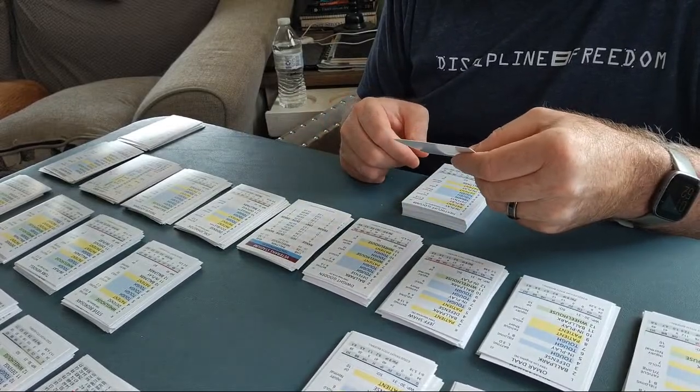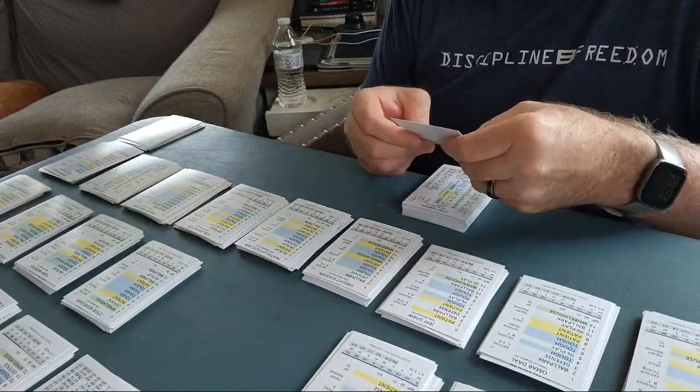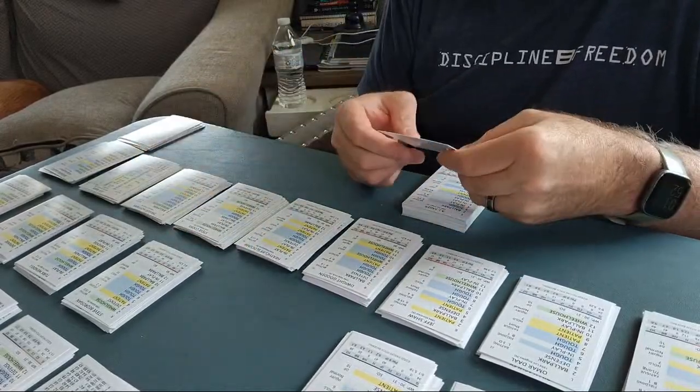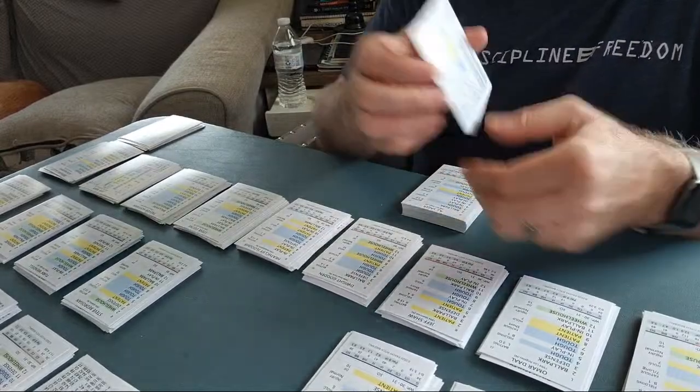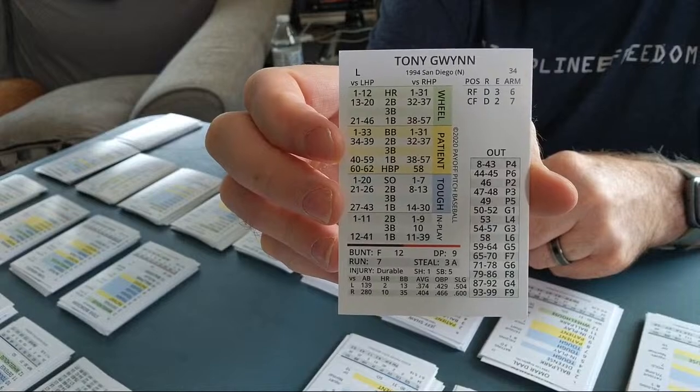Pete Incaviglia, Philadelphia, 13 homers. Heath Slocum, Steve Cook for Pittsburgh. Tony Gwynn. Here's the Tony Gwynn card, folks. Before I even talk about it, let's let you look at it. Tony Gwynn.